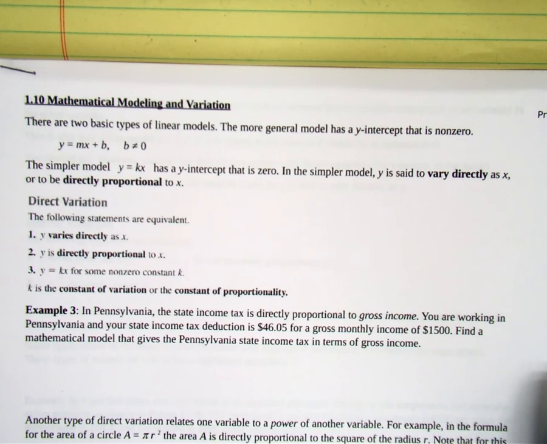Two types of linear models. The more general model has a non-zero y-intercept, y equals mx plus b. In the simpler model, y equals kx, or basically y equals mx, just no intercept. It's said to be direct variation. Y is said to vary directly as x, or to be directly proportional to x.